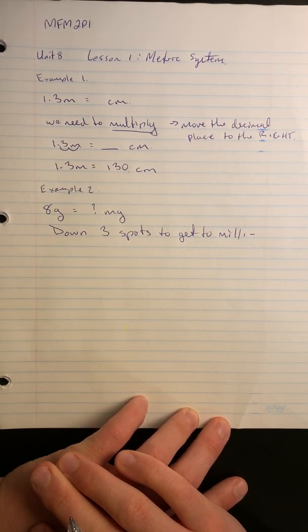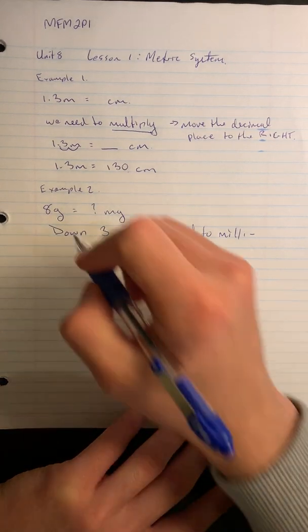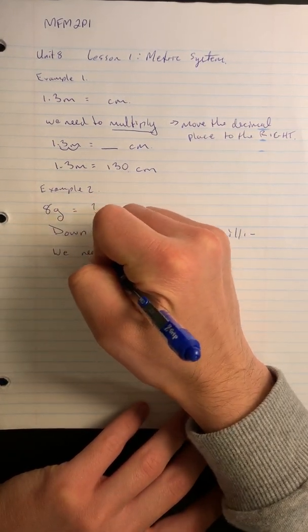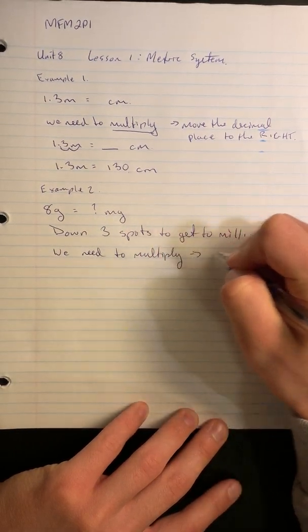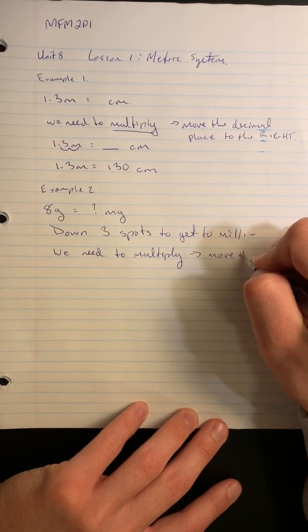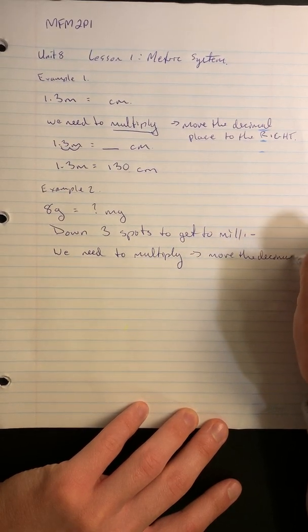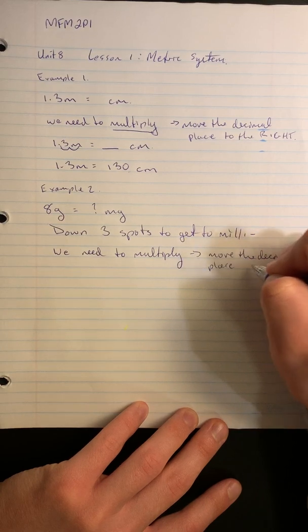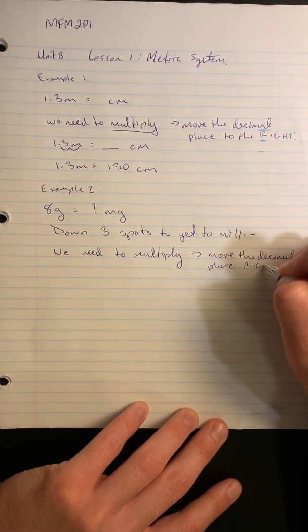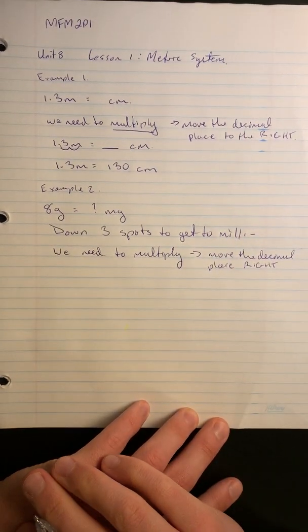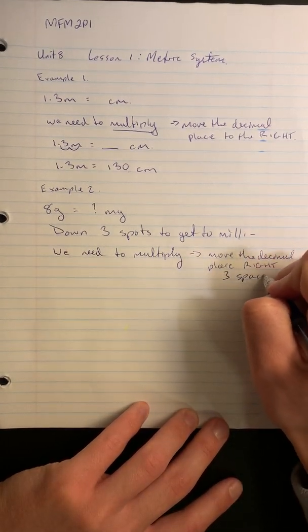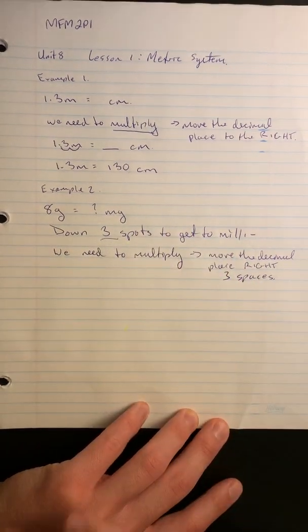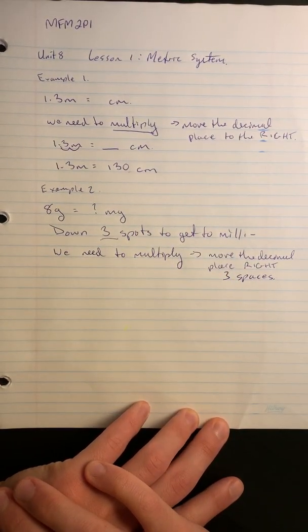So we're going down, which means we need to multiply. That means we're moving the decimal place. Which direction? If we multiply, we're moving it right. Okay, and how many spaces? 3 spaces, because we're 3 spots beneath the base unit, okay?